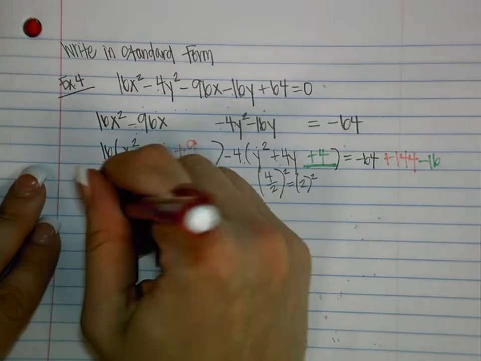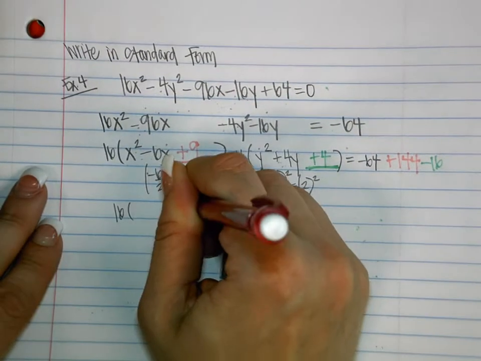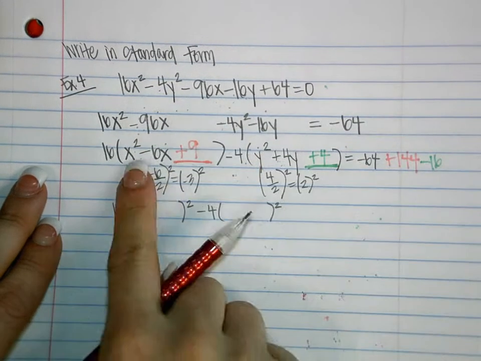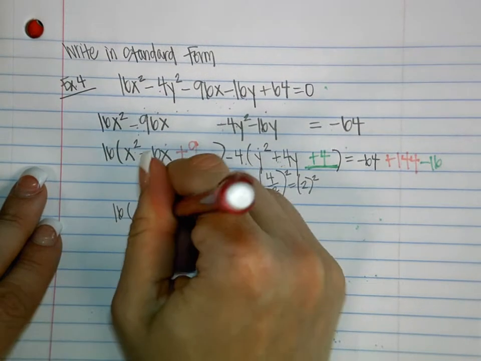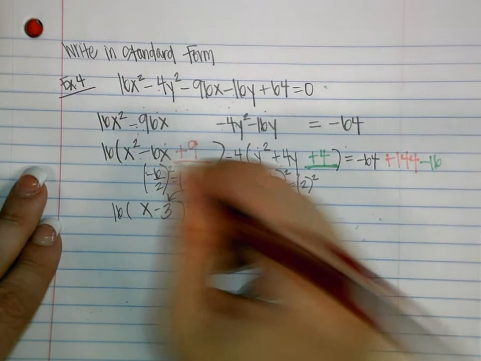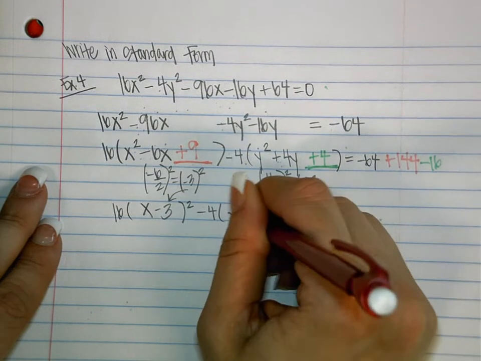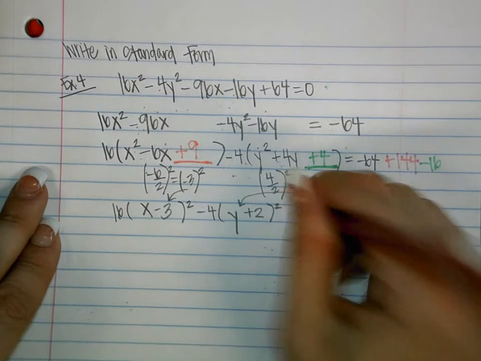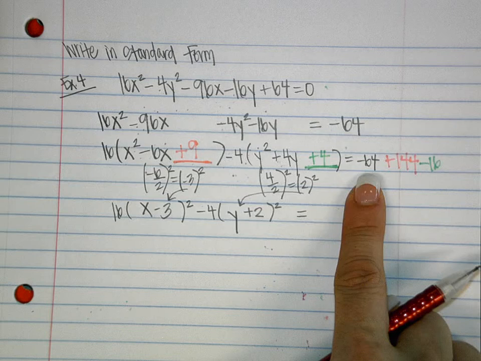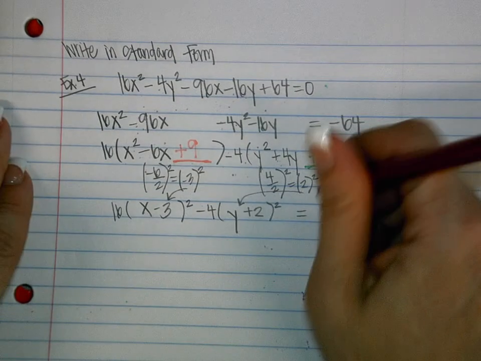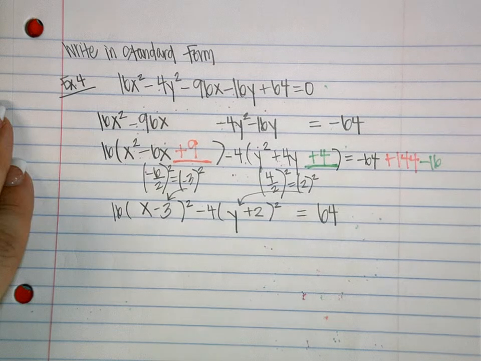Rewrite this. So we have 16 times x minus 3 squared. How about the y's? Y plus 2 squared, which comes straight from that parentheses. Equals, negative 64 plus 144 minus 16, which gives positive 64.